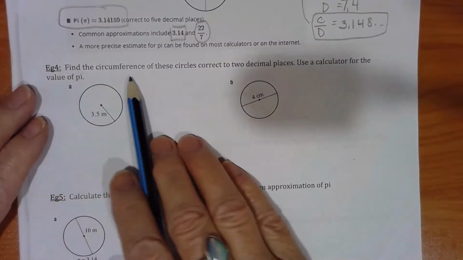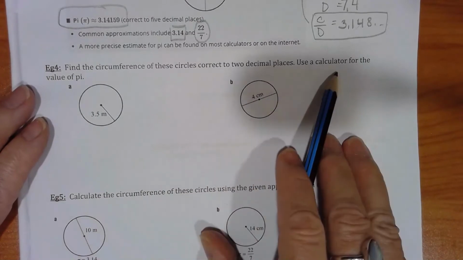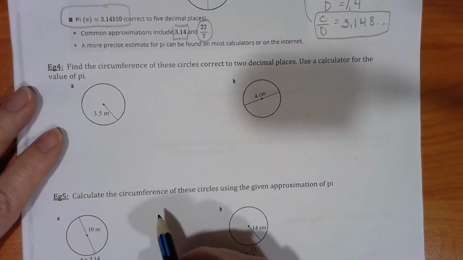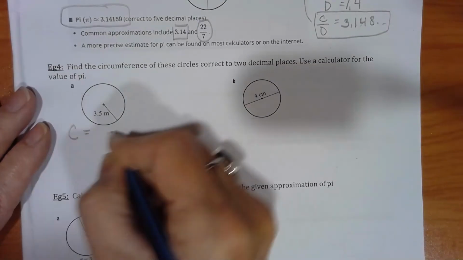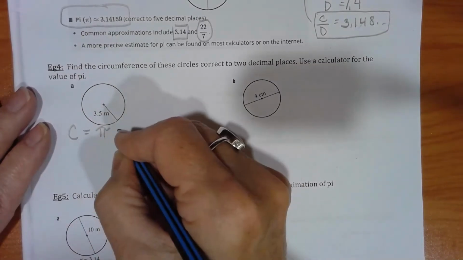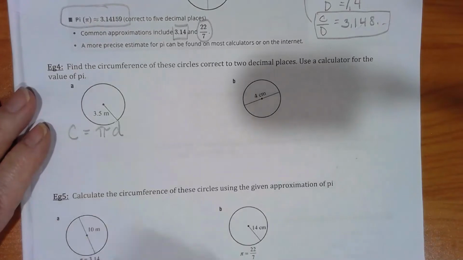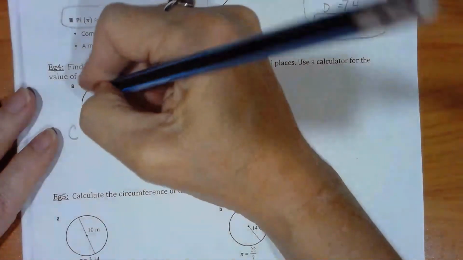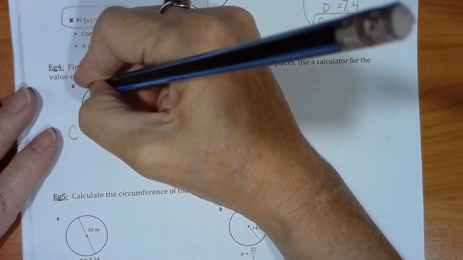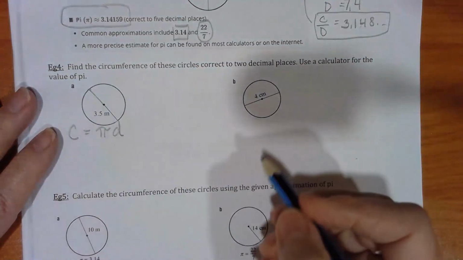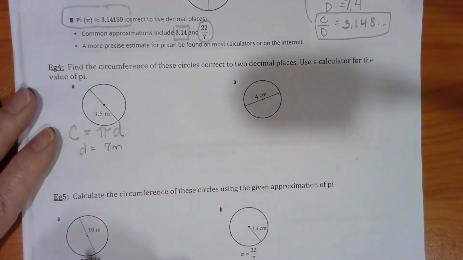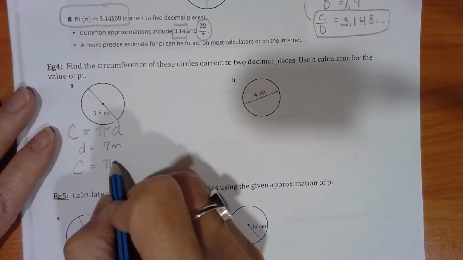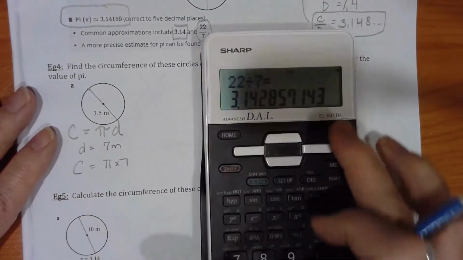Okay, so let's see what this says. It says, find the circumference of these circles, correct to 2 decimal places, and use a calculator for the value of pi. So the formula up there says circumference equals pi, which we know what that is, times diameter. But that's the radius. So the first step I have to do is figure out what the diameter is, and the diameter is double the radius. So the diameter is 7 meters in this one. So circumference equals pi times 7.